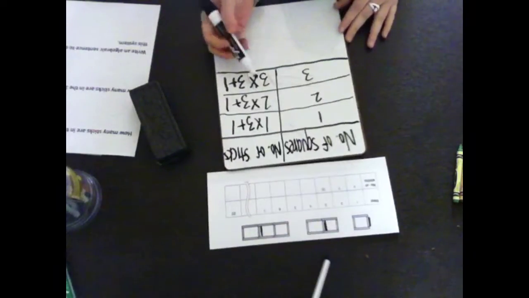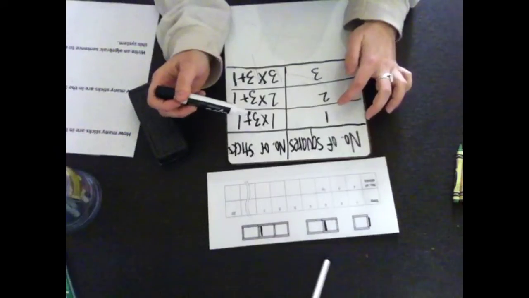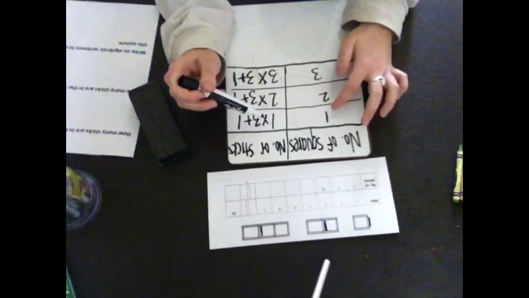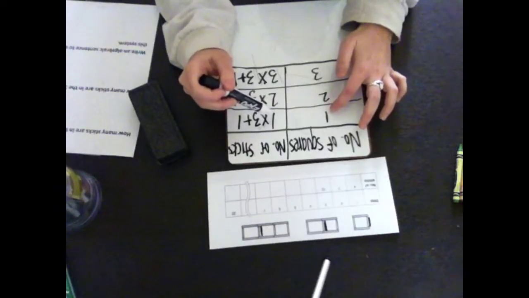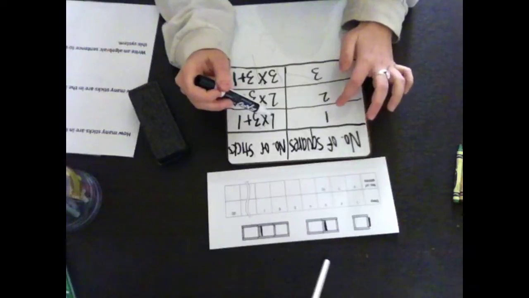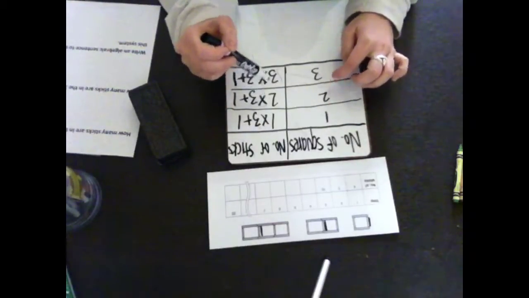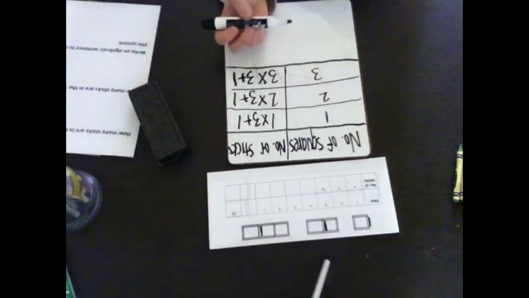So now we can make a rule like this. If you notice the number of groups of 3 there are, it's the same as the number of squares there are. So when there's 1 group of 3, you have 1 square. And when there's 2 groups of 3, you have 2 squares. And when there's 3 groups of 3, you have 3 squares. So now we can make our rule.